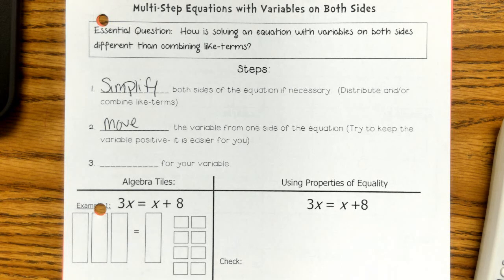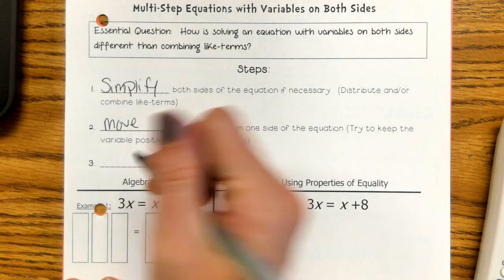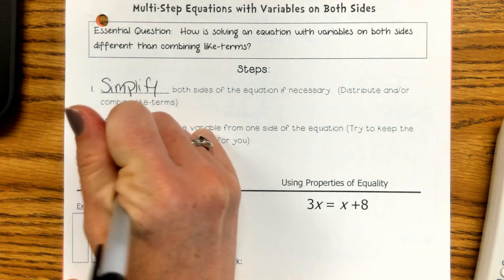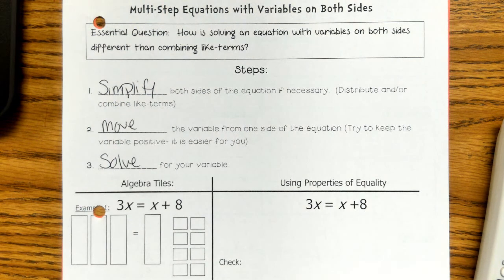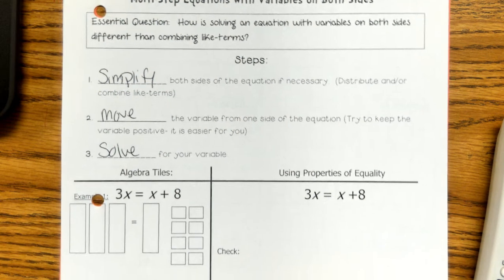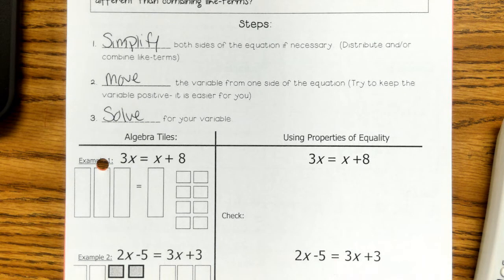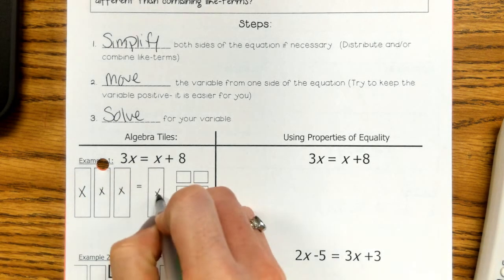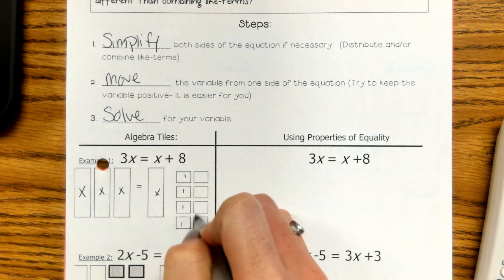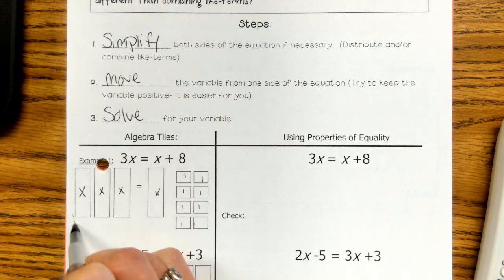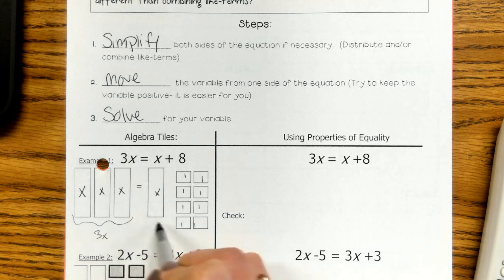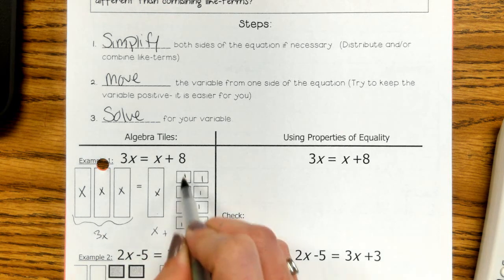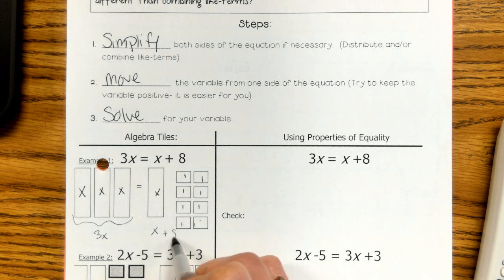And once we get our variables together, then we're back to that two-step equation. We are always going back to that two-step equation you learned how to solve in 6th grade. So we're going to solve for our variable. These first couple examples have what's called algebra tiles. These bars are x's, and each of these little squares represents 1. So here's 3x, and here's 1x plus 1, 2, 3, 4, 5, 6, 7, 8 more.